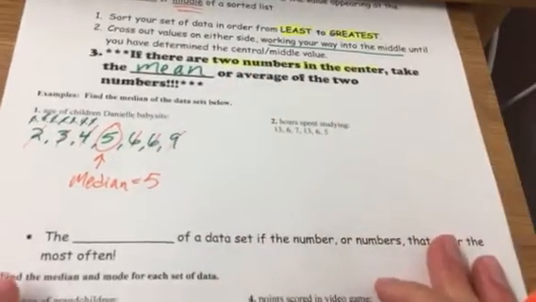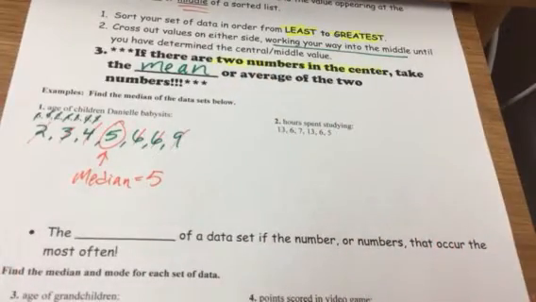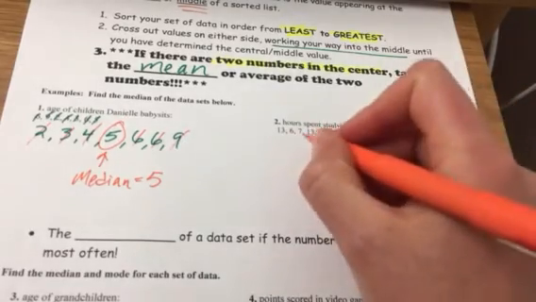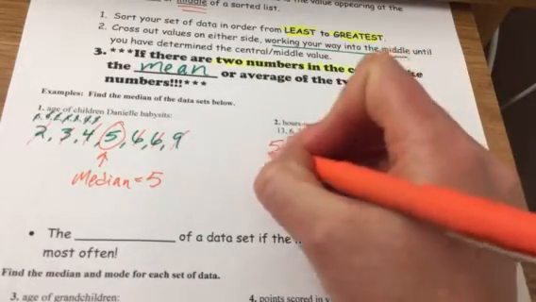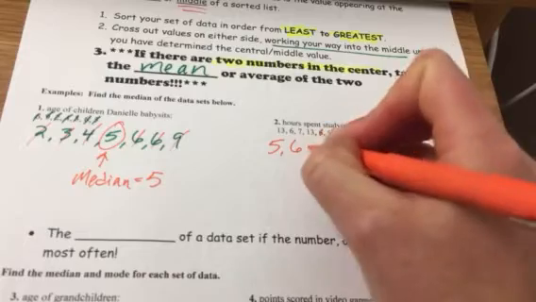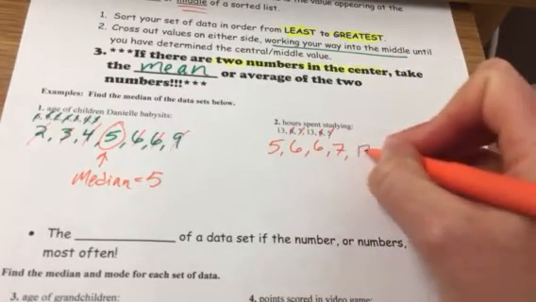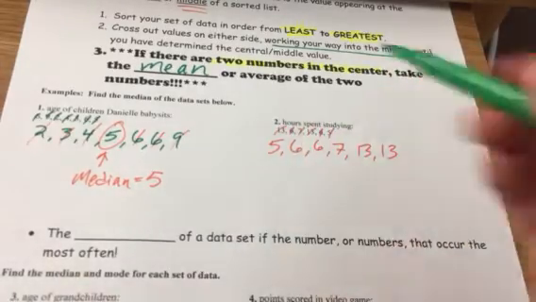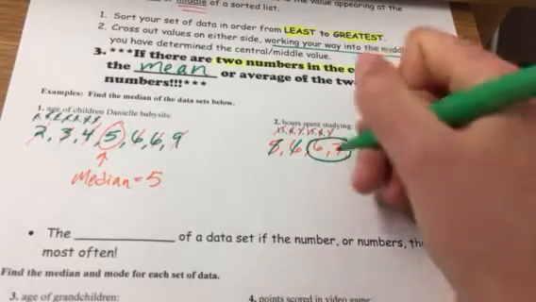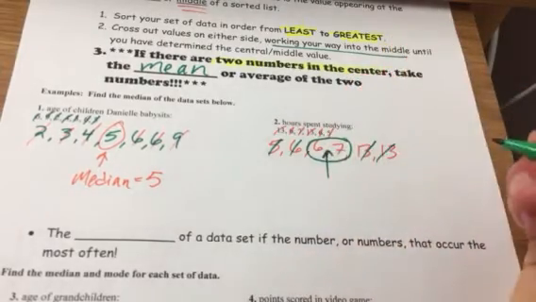All right, let's do another example where maybe we have 2 numbers that are left in the middle. So I'm going to order this from least to greatest. So I have 5, 6, 6, 7, 13, and 13. Let's do that ninja work again. We're going to work our way in. Ooh, so I have 2 numbers here. So what we need to do is we need to take the average.